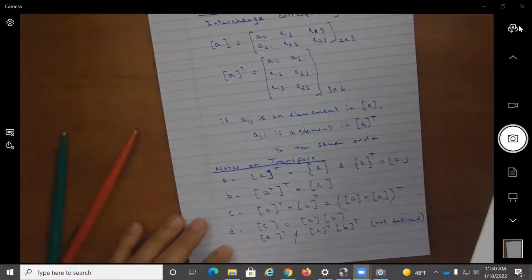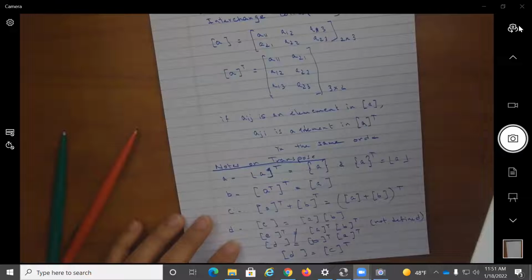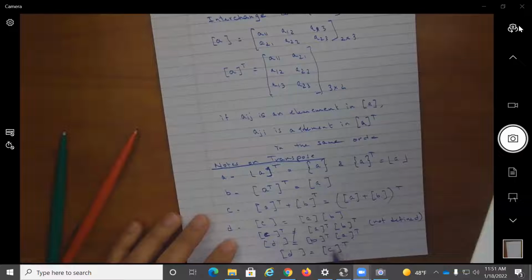But on the other hand, if I do B transpose times A transpose, I'm going to get an outcome here, which is D, where this D is going to be equal to the transpose of C. This is C, sorry. So what I did here is I reversed the order.